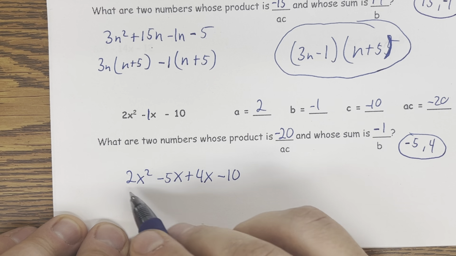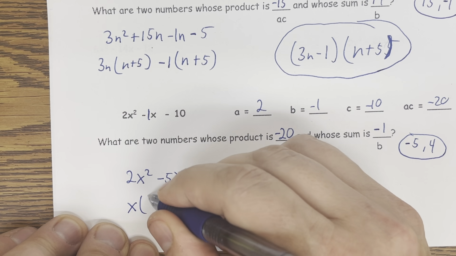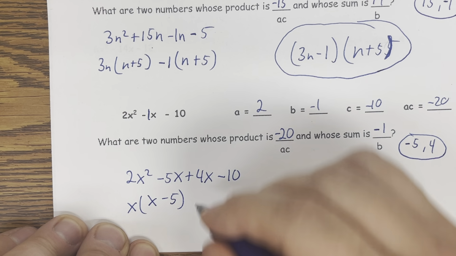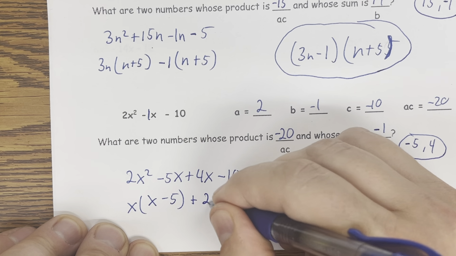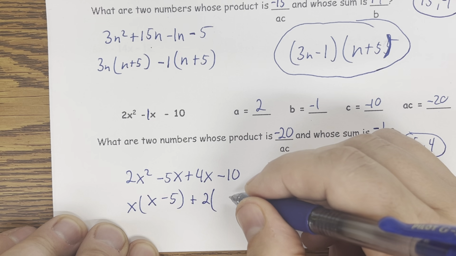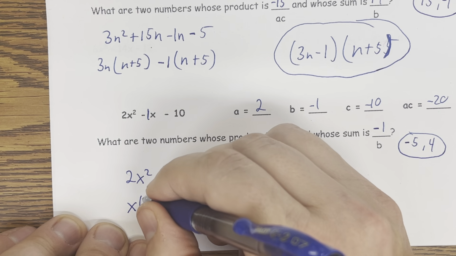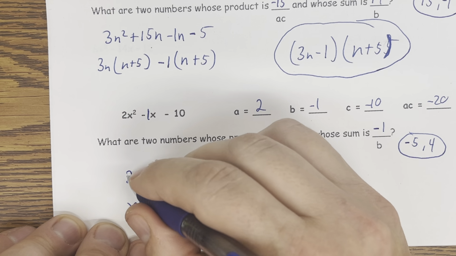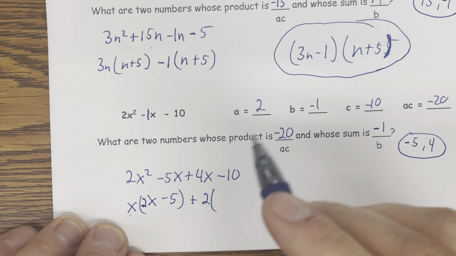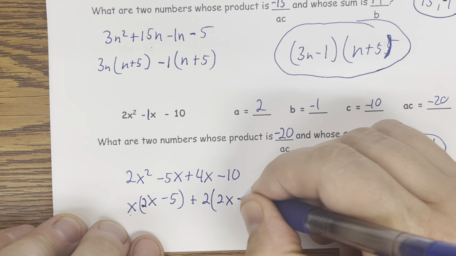First one, GCF is just x. So I'd have left x minus 5. Next one, common would be 2, pulling out a 2. I made an error here. Forgot my 2x. I didn't divide. When I pulled out my x, I should still have 2x. Okay, 4 divided by 2 is 2x minus 5.